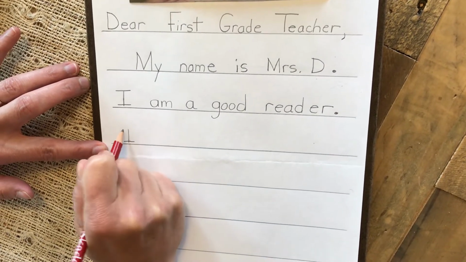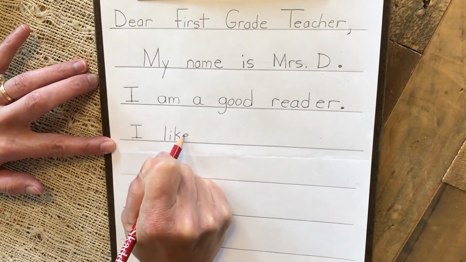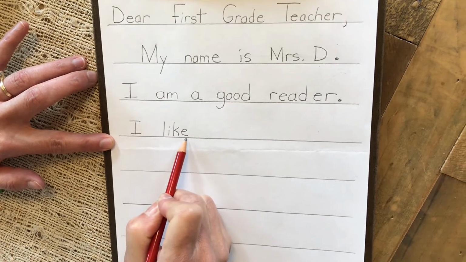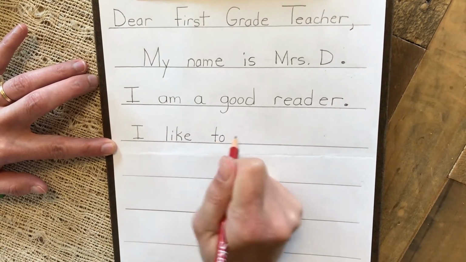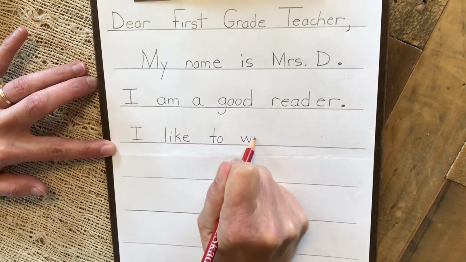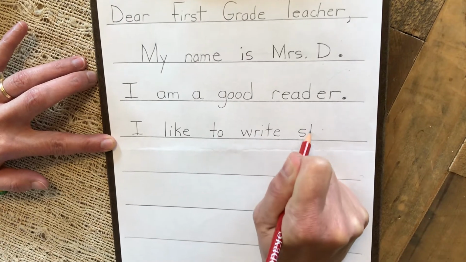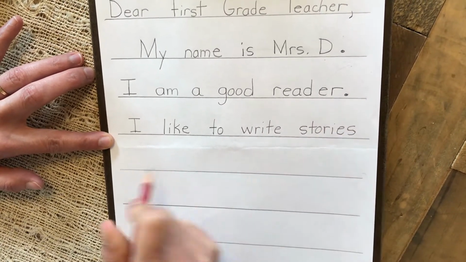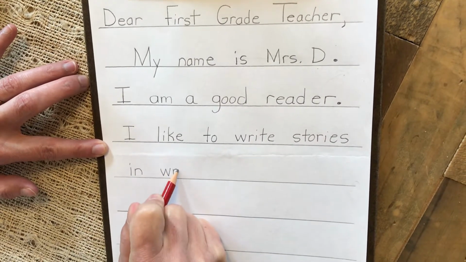I like, notice I'm being very careful to make sure I have tall letters and short letters, and my letters are made the way a first grader would make them. I like to write stories in Writer's Workshop.